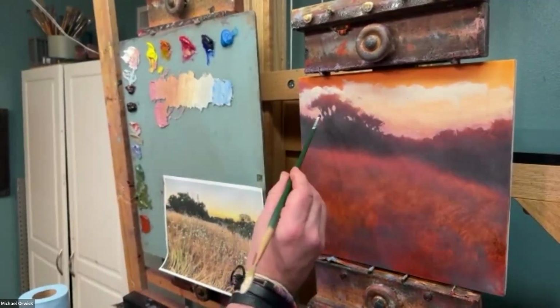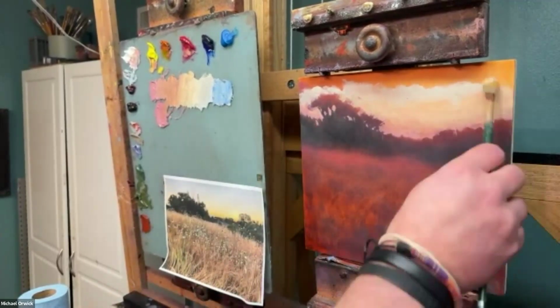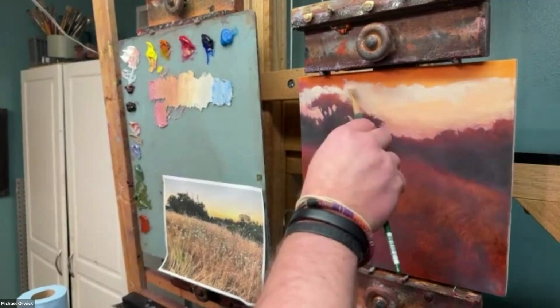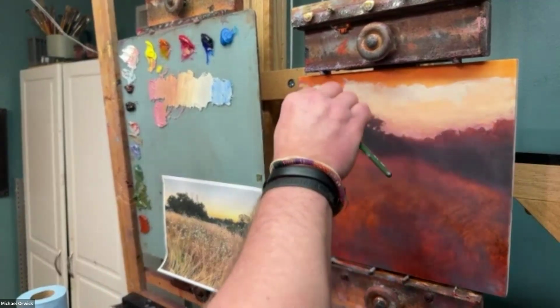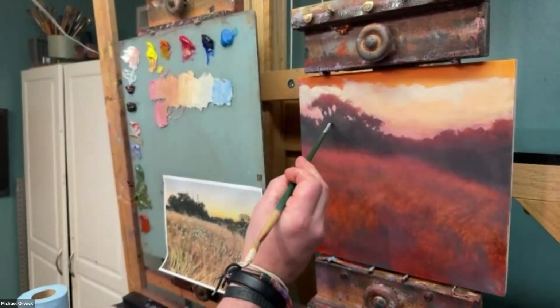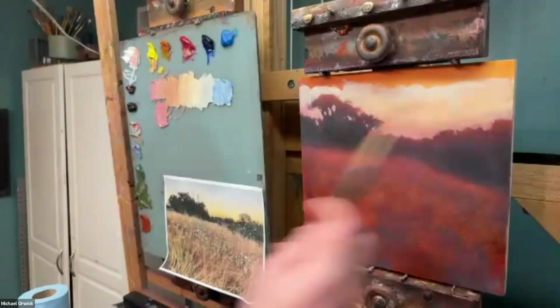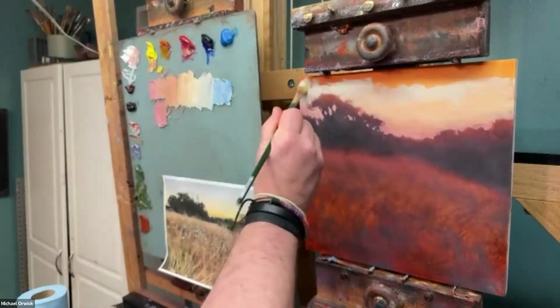These 3 dots I'm already seeing as too redundant, so I'll have to do something about that. Oh, these 3 dots over here, my little sky holes, are a little too heavy-handed, so I'll deal with that here in just a bit.